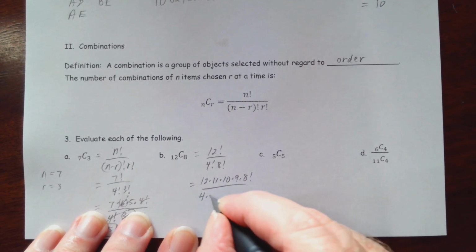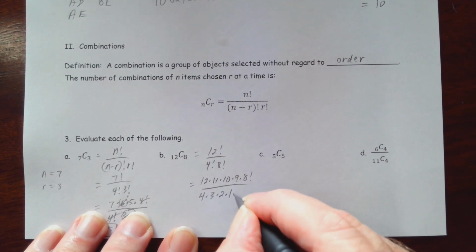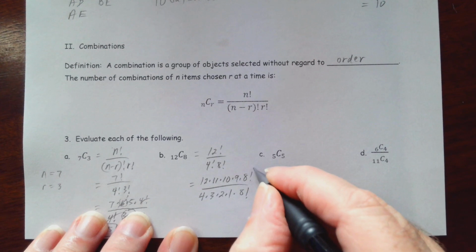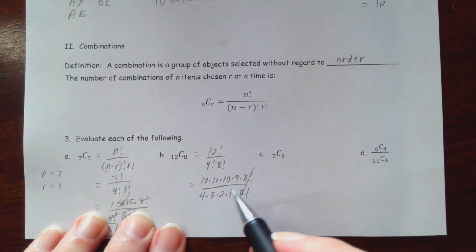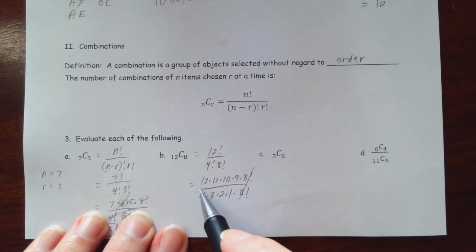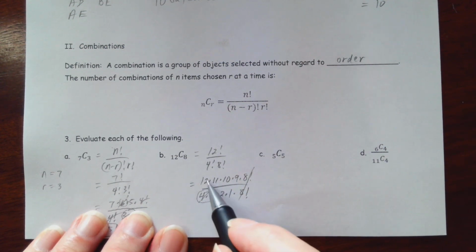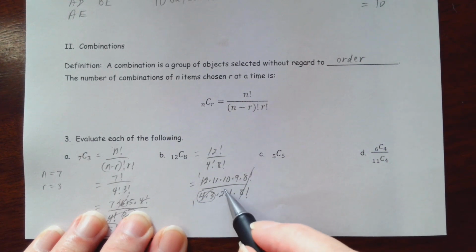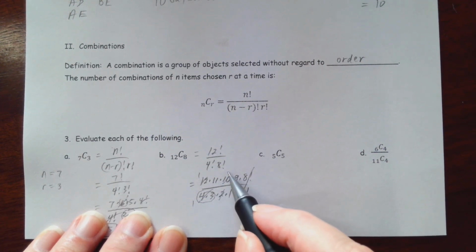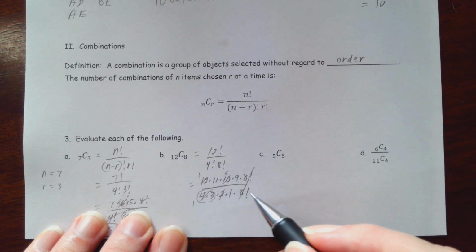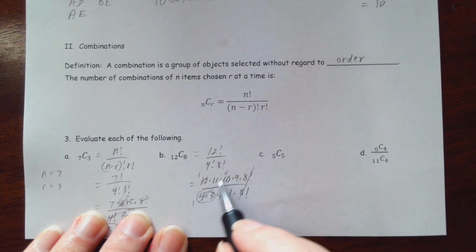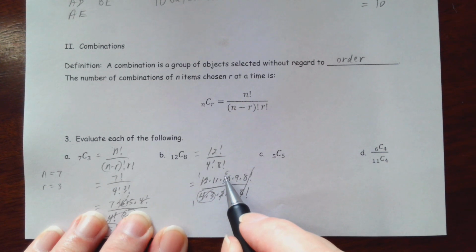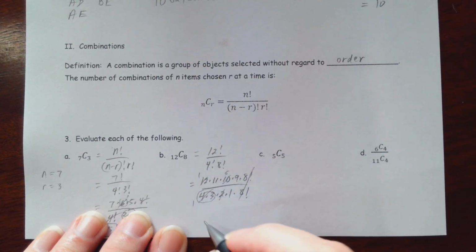And I'm just going to write 4 times 3 times 2 times 1 times 8 factorial. These cancel. So we're left with these factors. Now 4 times 3 is 12. I could cancel that 12 with this 12. And then 2 here, you could cancel maybe the 10. Divide by 2, you get 5. And so we're just going to be left with 11 times 5 times 9. And you should get 495.